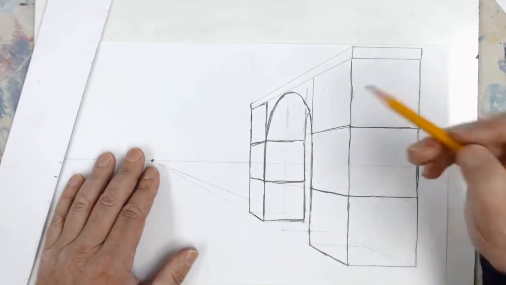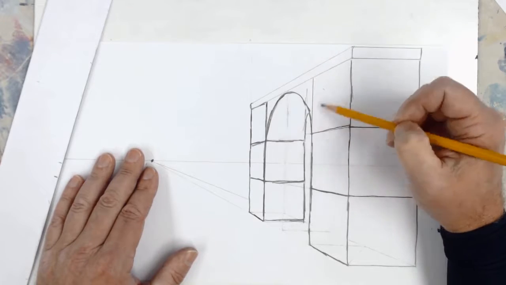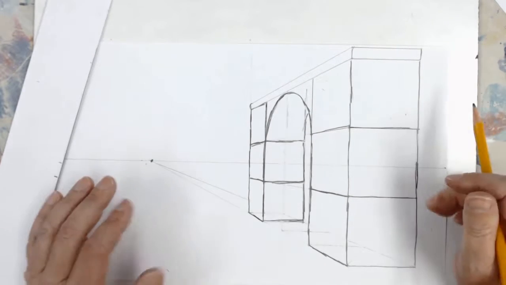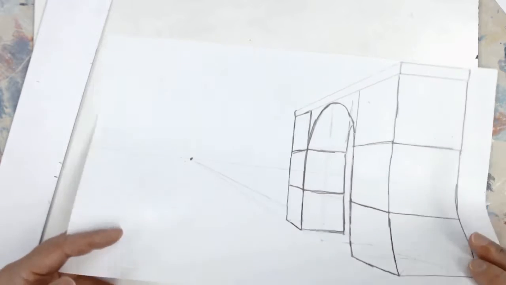Cool, right? Okay, so now the next thing would be, well, how did I get that arch? Well, you know, I just faked it. But there's a way, right? So if you can make a square, then you can make a circle. Okay, so let me show you a little something.